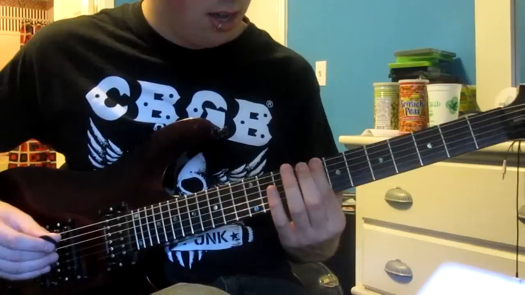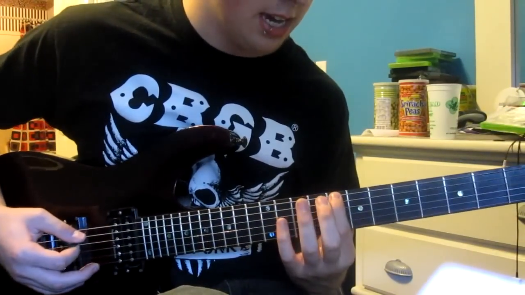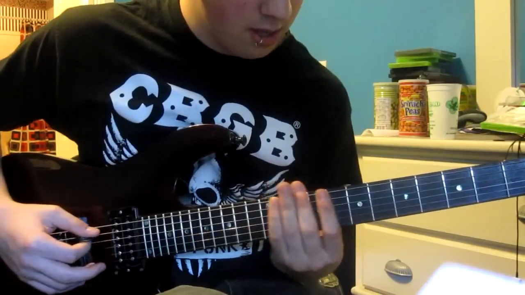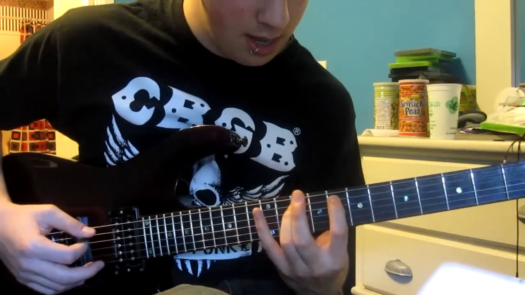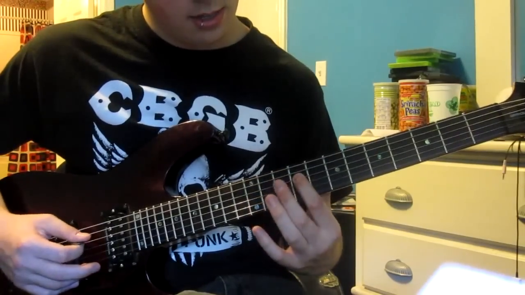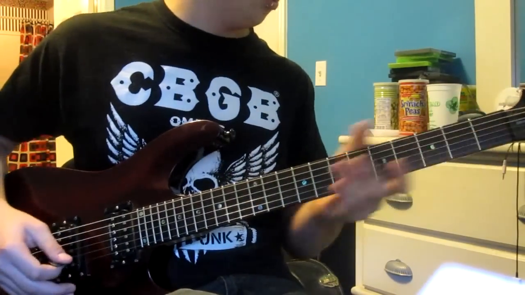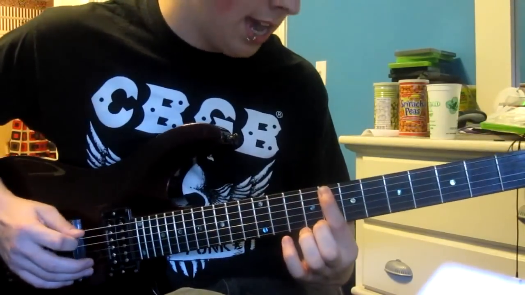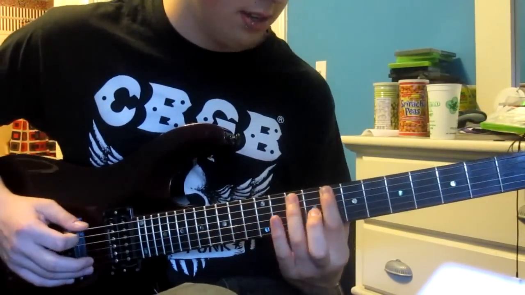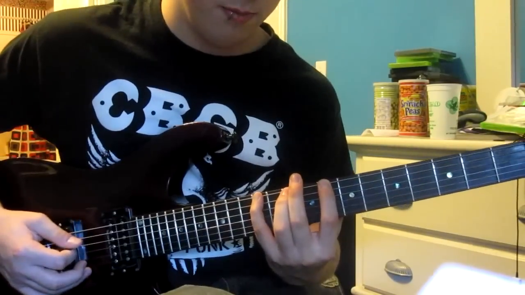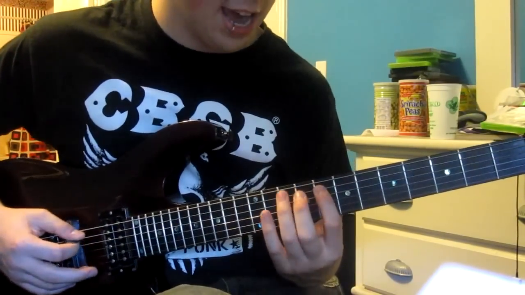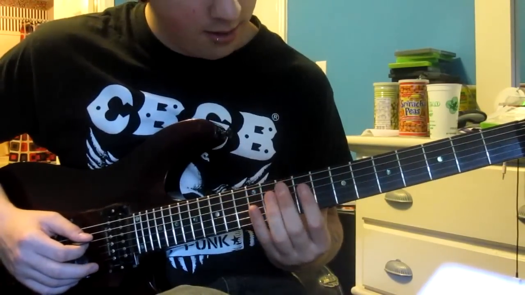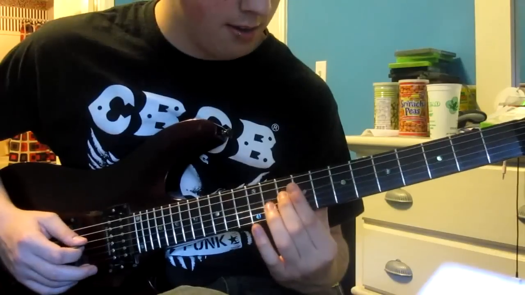That is E major. This is the shape we're going to be playing. C, D, E, F, G, A, B, C. So the notes we're actually playing there, the frets would be on the low E, 8, 10, 12, moving to the A string, 8, 10, 12, D string, 9, 10.